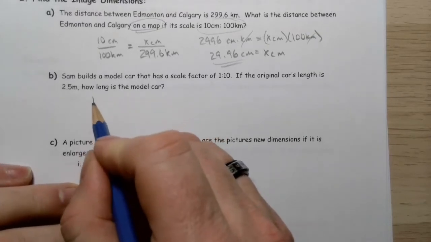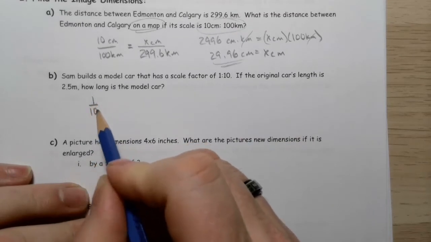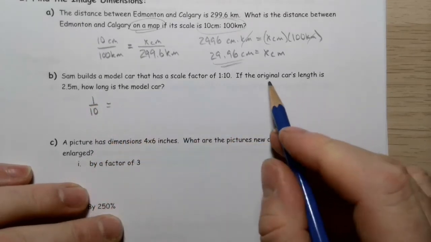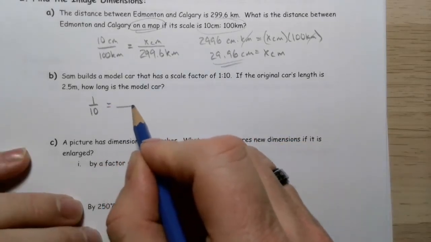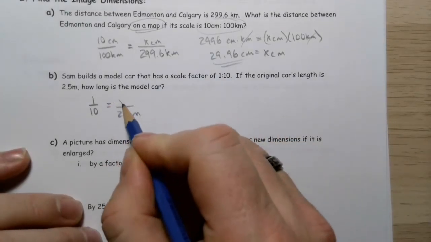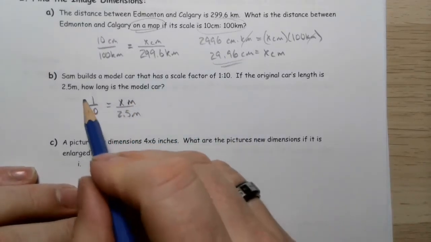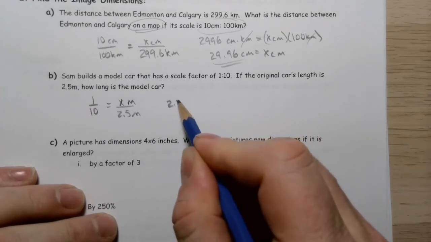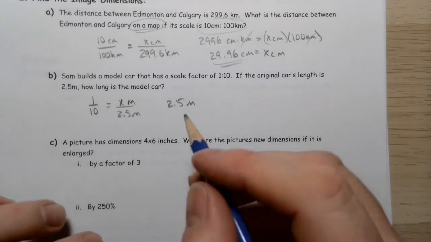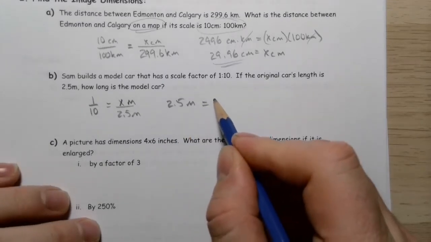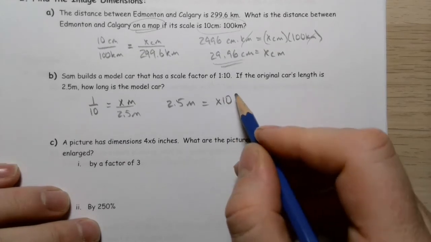Okay, let's go for it again. This is 1 to 10, so we're looking at a reduction. This is the image, this is the original. So what is the original car's length? If the original car's length is 2.5 meters, down here we've got 2.5 meters. We're looking for the model, and this is going to be in meters. We're going to cross multiply, so we'll get 2.5. And notice that the units stay. There were no units over here, so this is great. I love this. And then this will be 10 times x, or x times 10 meters.